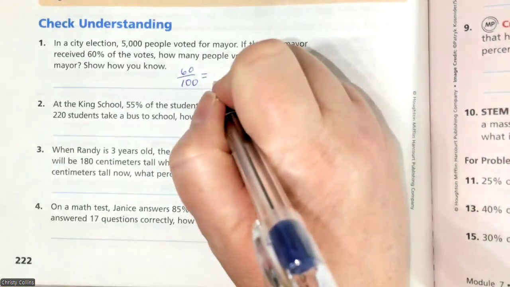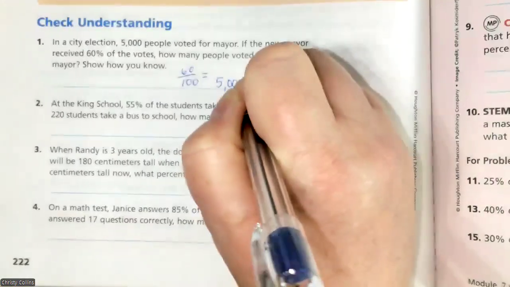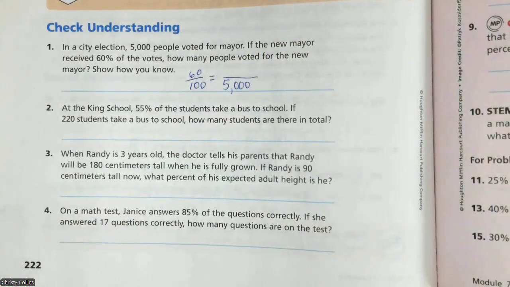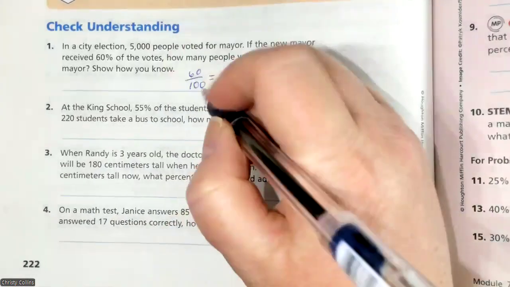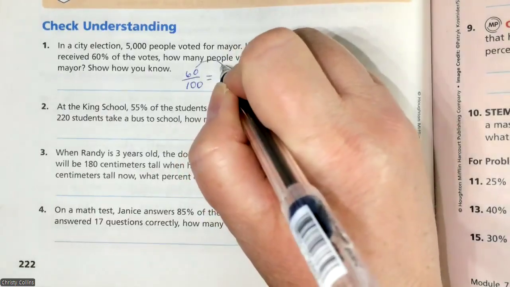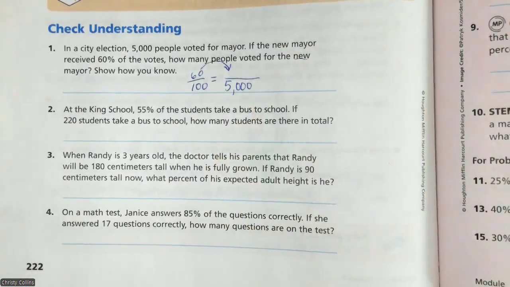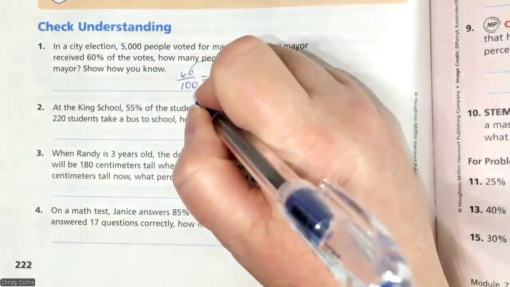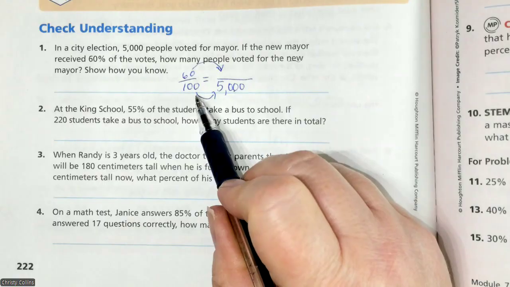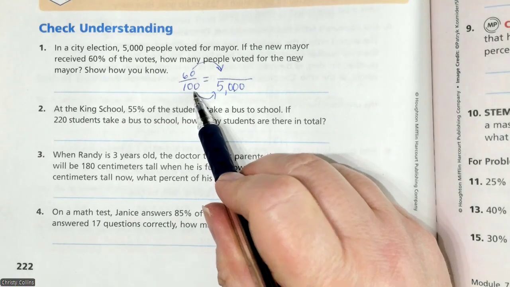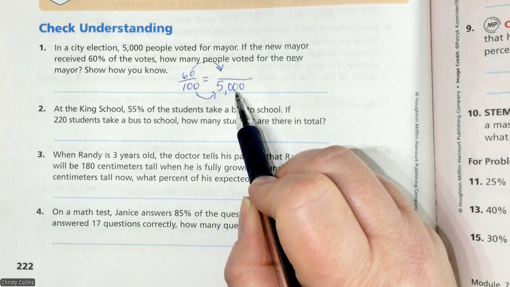So let's read carefully there. That's the total. 5,000 people voted. So out of those 5,000, we want to know how many voted for the new mayor. And so we want to go from 60% to what is 60% of 5,000. So we look at our whole, which was 5,000 voters altogether. That's our 100%. And we want to know what we can multiply 100 by to get to 5,000.